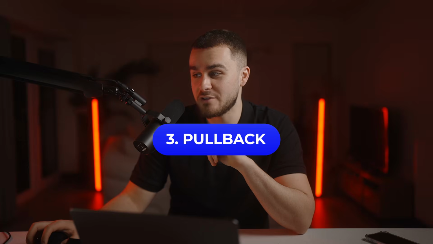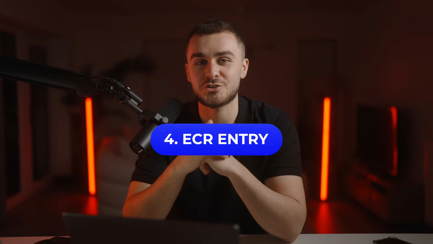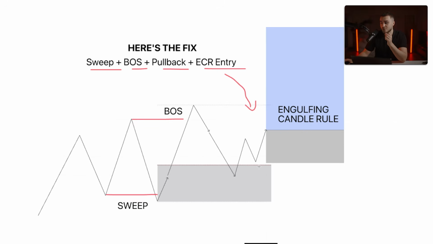Now, the next part is waiting for the pullback. We draw up our Fibonacci retracement, wait for the 62% Fib retracement. Now, remember, this isn't essential, but it really does help. Now we're looking for our reaction. Now, the last part is all about the ECR entry. This is all about the engulfing candle rule. To understand it, what we need to look for is for price to tap into the point of interest, push upwards, pull back, engulfing candle.